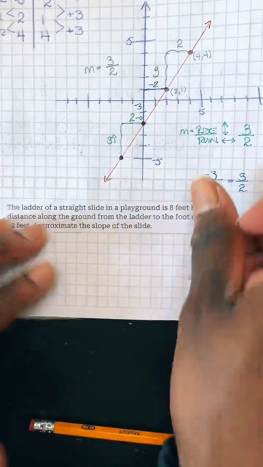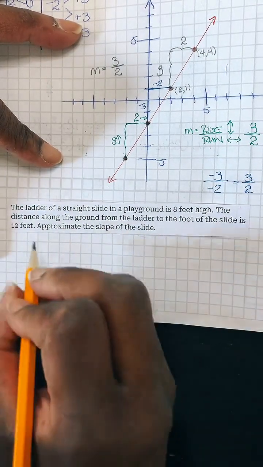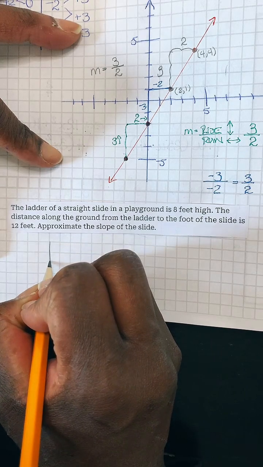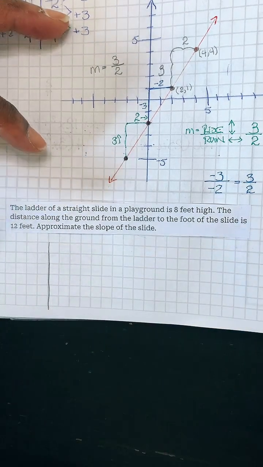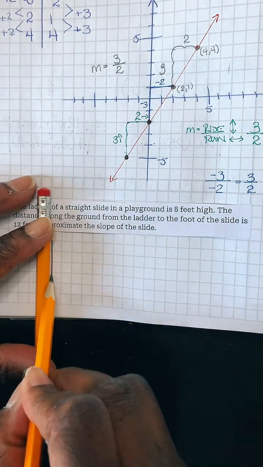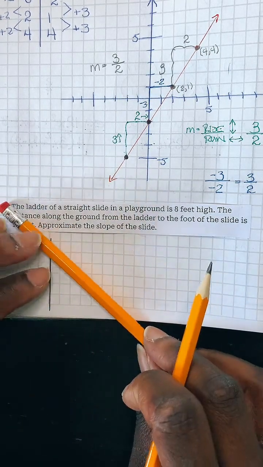Okay, so we have a ladder of a straight slide. Remember those straight slides that we used to deal with, right? So it's one of those straight slides, up and down.